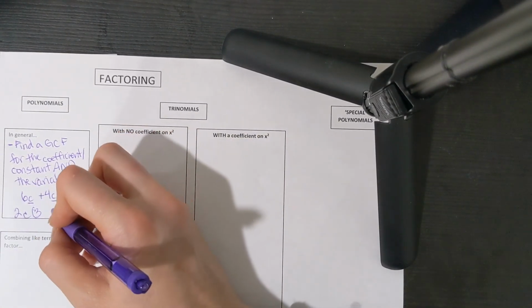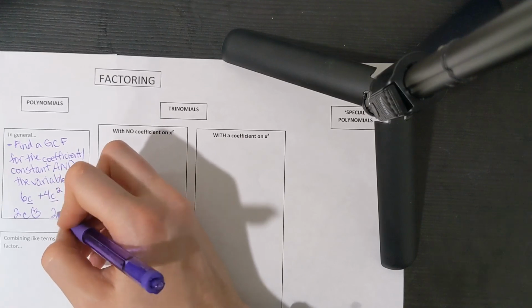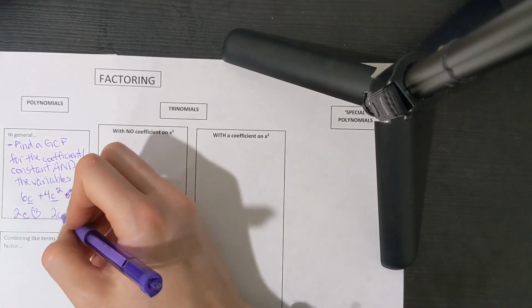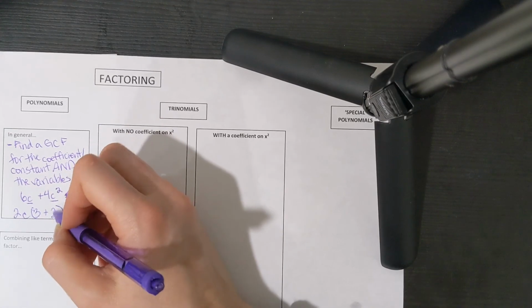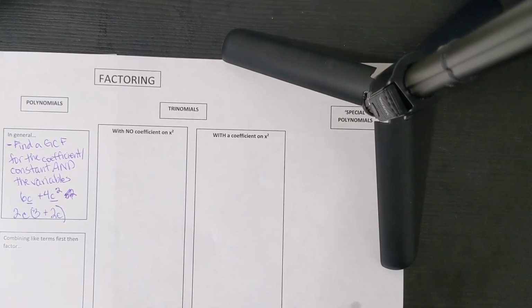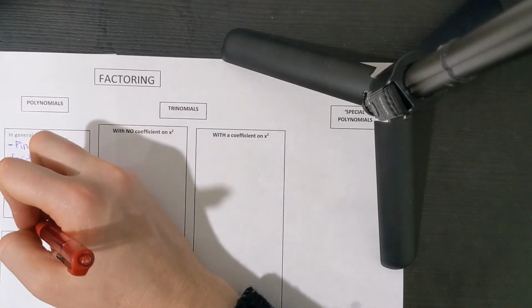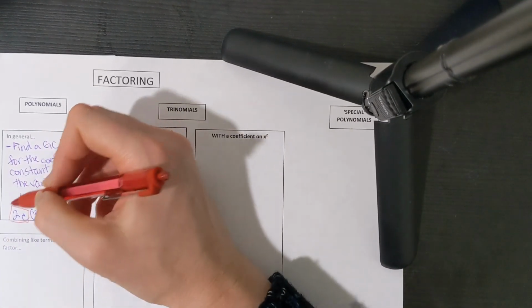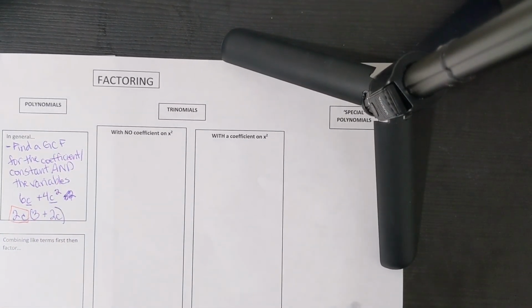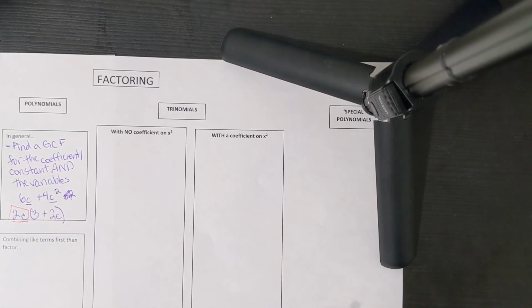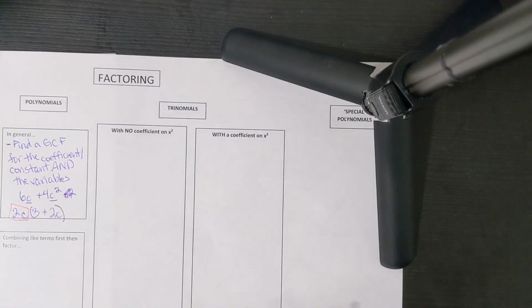Then 2c times 2c again, right? 2 times 2 is 4. c times c is c squared, is what would get me back to that c squared. So my greatest common factor is the 2c. And then I divide that out of each term to find what's inside the brackets for that polynomial. So look for a greatest common factor right away. Pretty much no matter what, you're looking for a common factor, except for this one, but we'll talk about that.